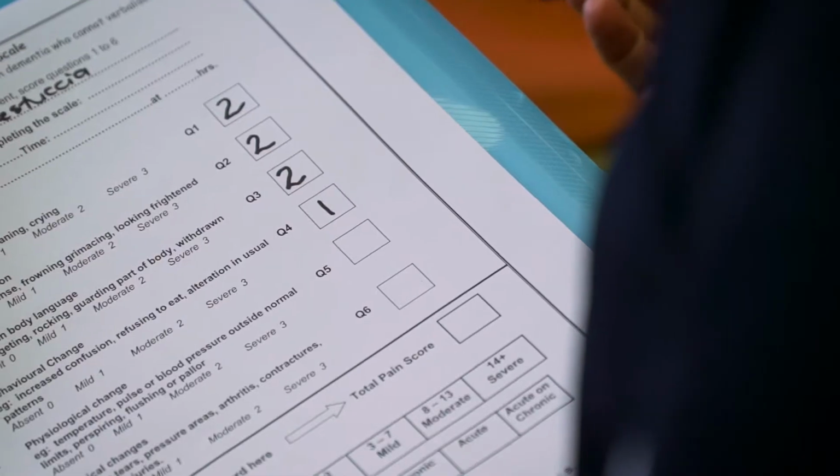The next section is on the physiological change, so that might be the temperature, pulse or blood pressure outside the normal limits, or even perspiring can sometimes be a sign of pain. So have you noticed anything there? Yeah, I checked the observation chart. I think his blood pressure is a little bit higher than normal. They're normal, okay. So that would be a 1.